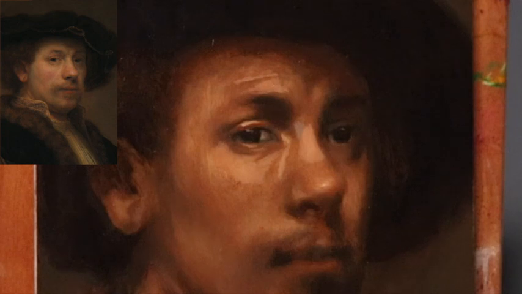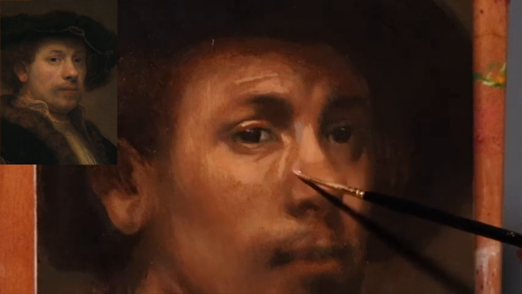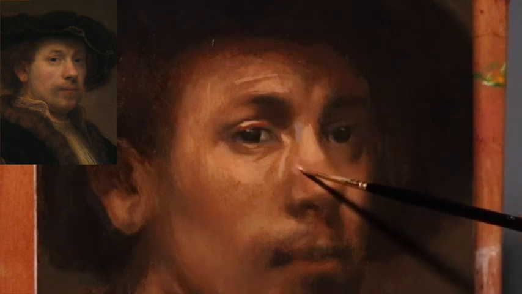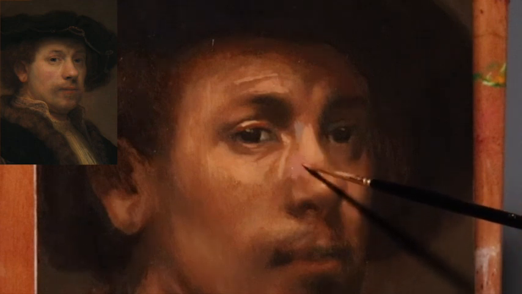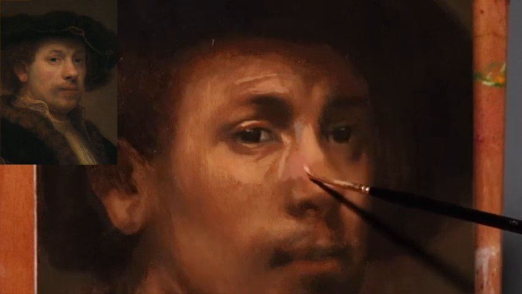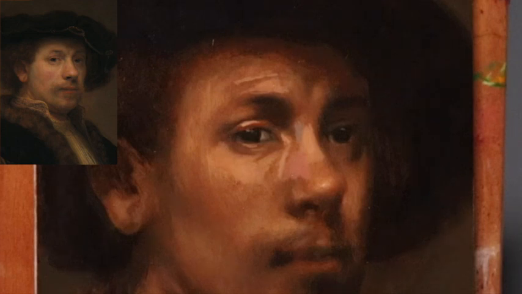And this bluish tone is just black and lead white. Believe it or not, it looks that blue. And now this is going to get more pink. And the nose is going to be a pinkish orangey.